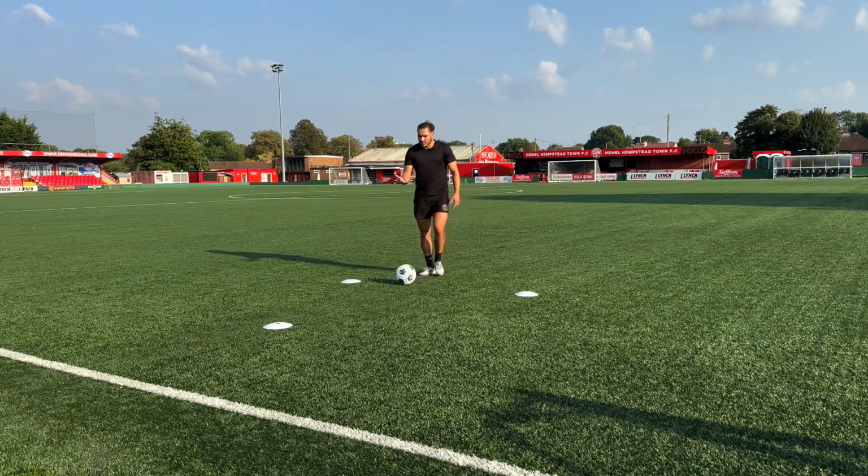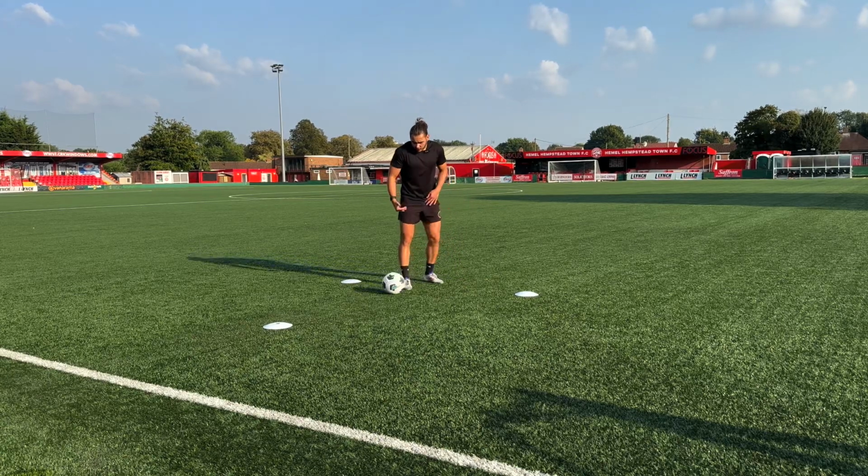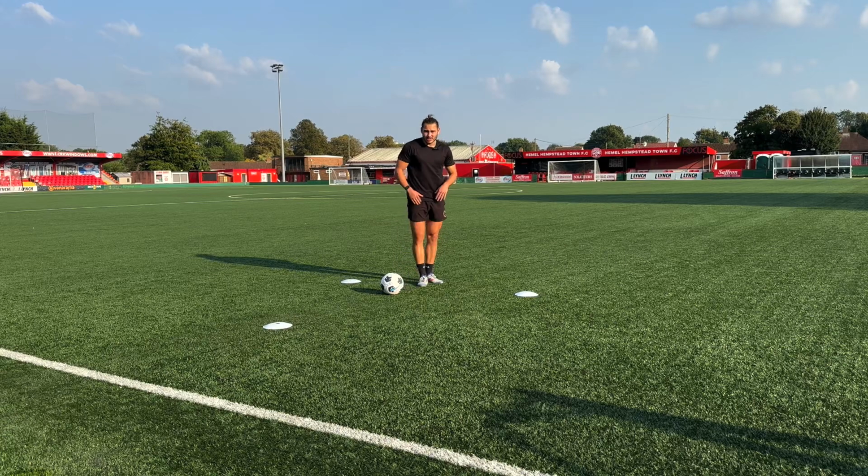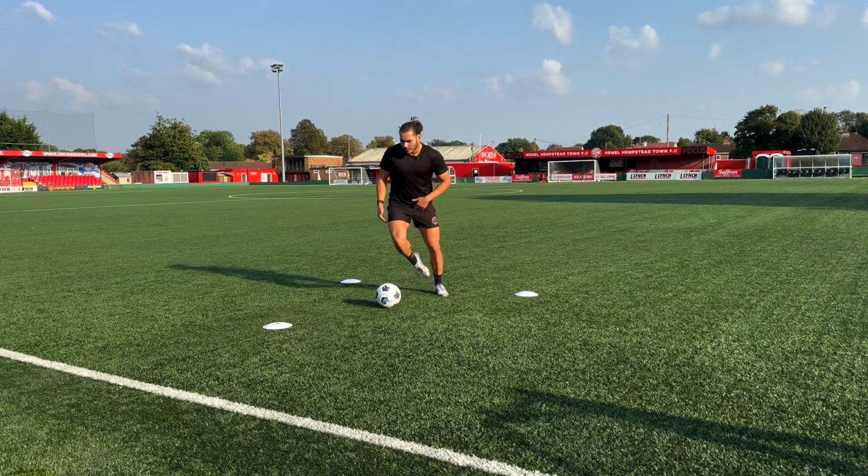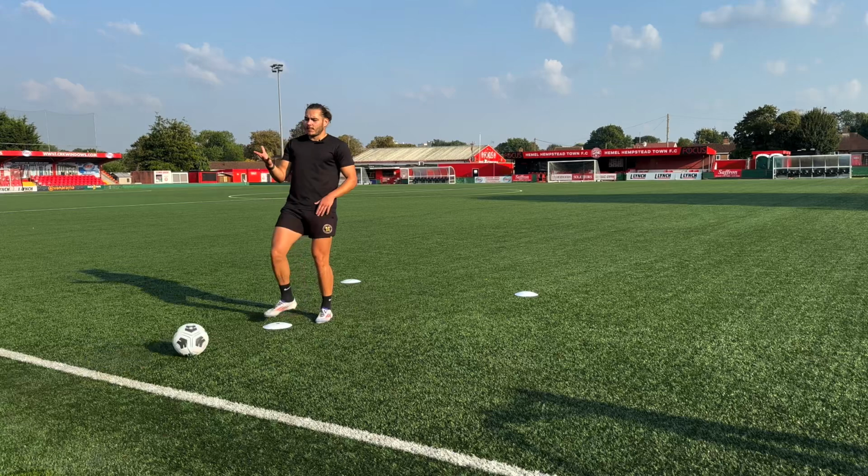Okay, so watch. With this outside the foot pass, you have to try and create as much momentum as you can behind the football if you want it to be powerful. So if you want it to be powerful, I want you to think about a boxer's jab.